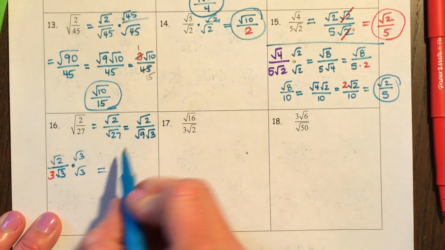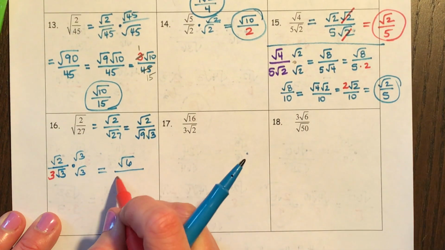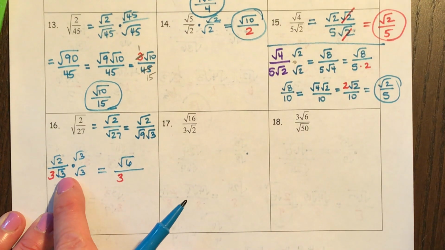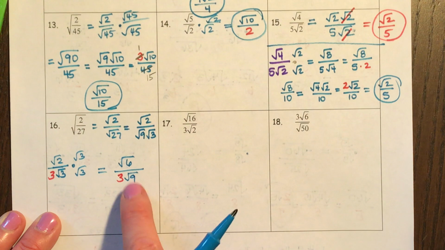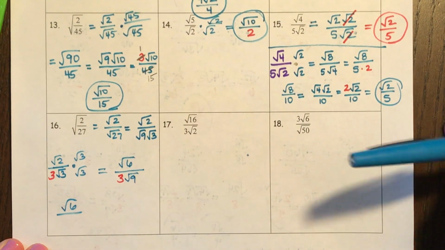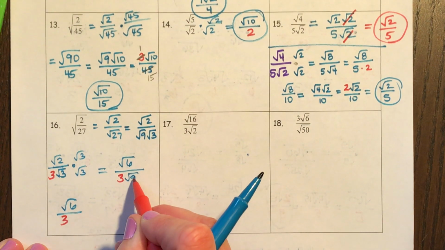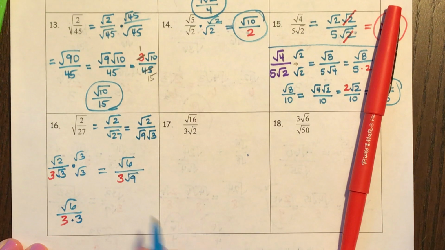The 2 times the 3 means we'll have square root of 6 on the top. The 3 that was outside stays. Square root of 3 times square root of 3. Because these are both under the radical, I can multiply them together. And now, this square root of 9 really is the number 3.